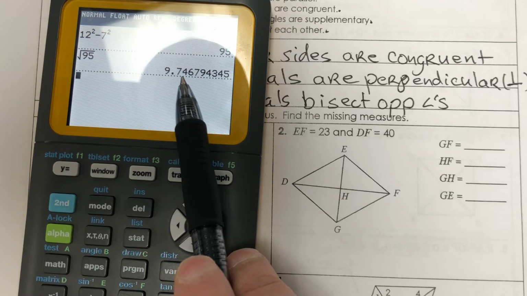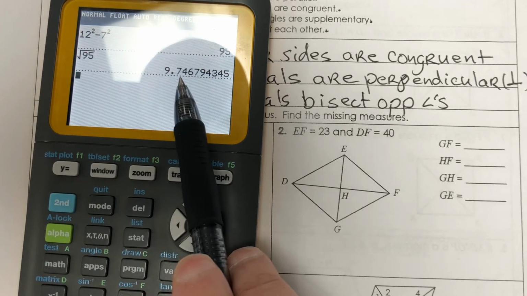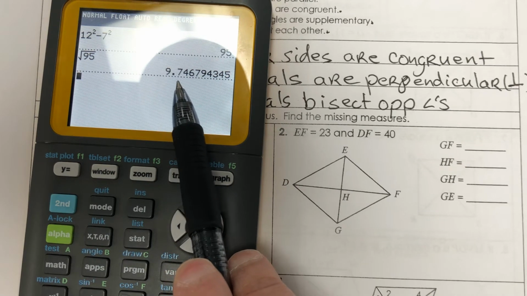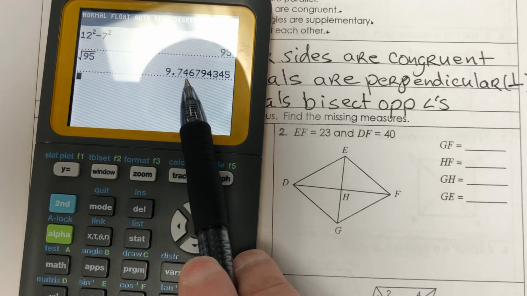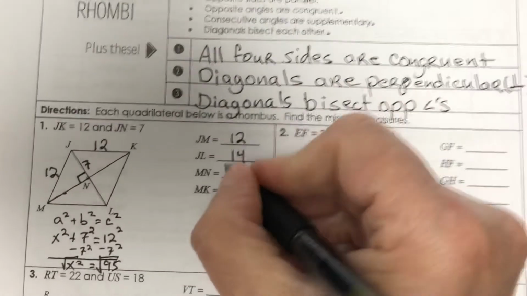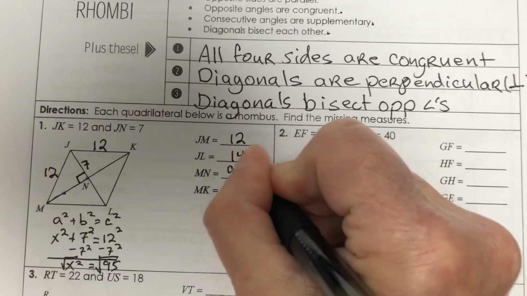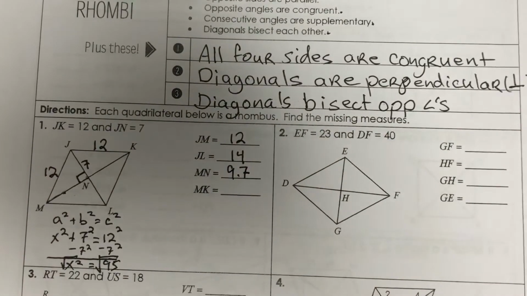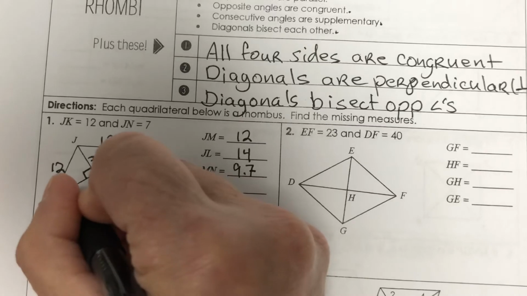If this second decimal place is a 5 or greater, I would round up. So if this were actually a 5, my answer would be 9.8. But because this is just a 4, my answer is 9.7. So 9.7 is MN.